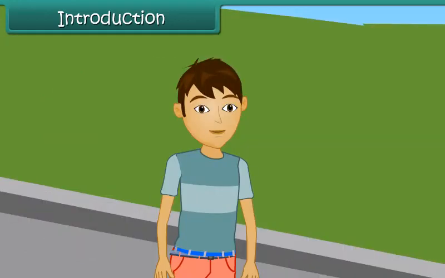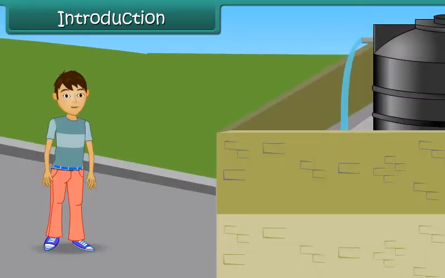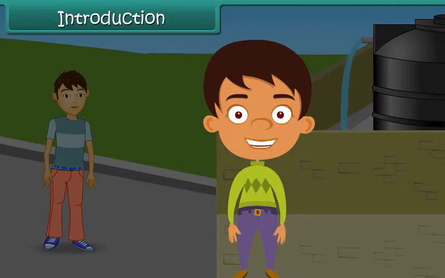Bhavesh is saddened by such mindless wastage of an important natural resource. Let us learn about natural resources and their importance in this lesson.